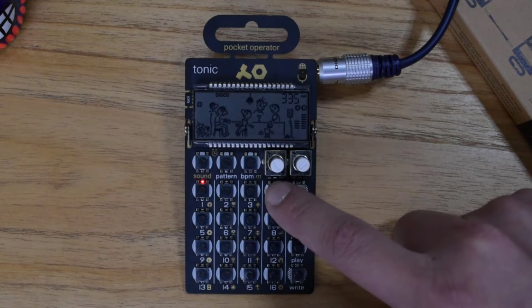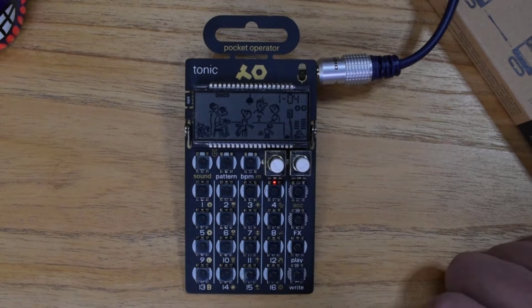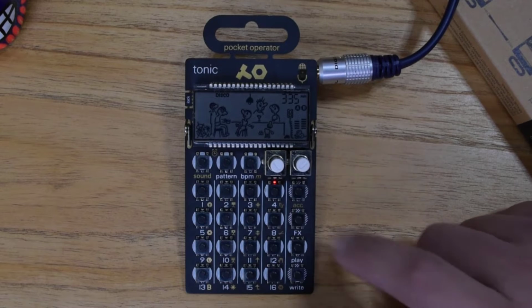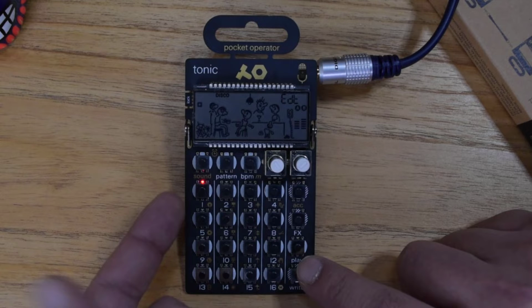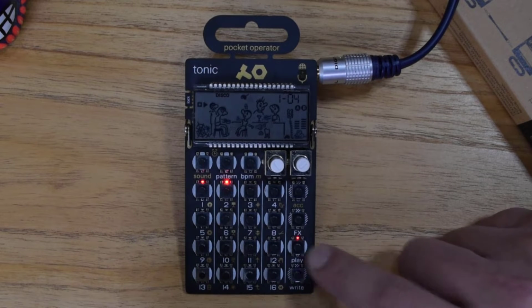Now, if I go to this one right here, this is a very long sound. So we can really hear it's long. Once I select it, I'm going to go to record, and now I'm going to assign it to the same step. So if I play it back, we get it.